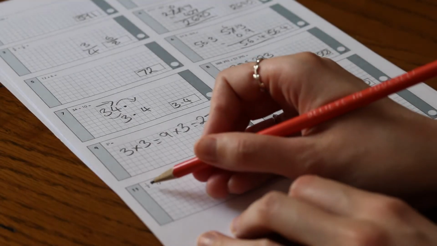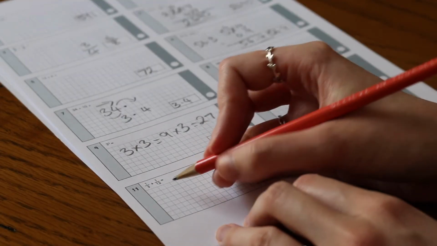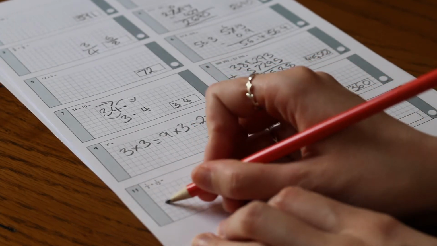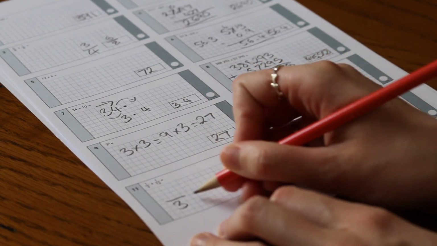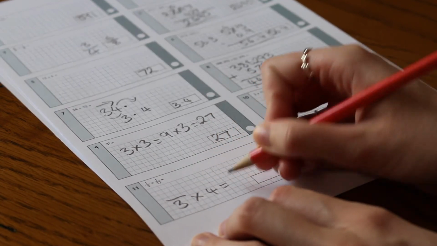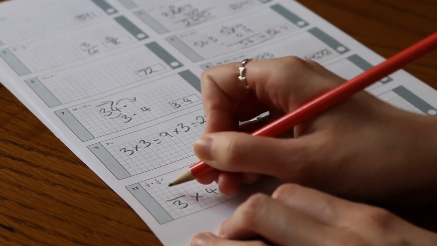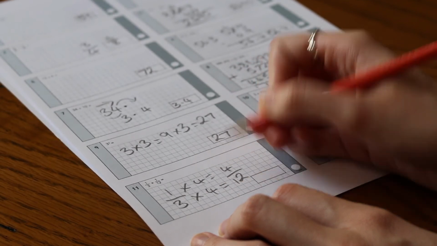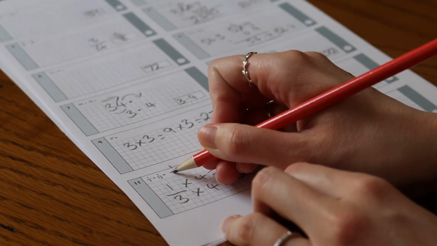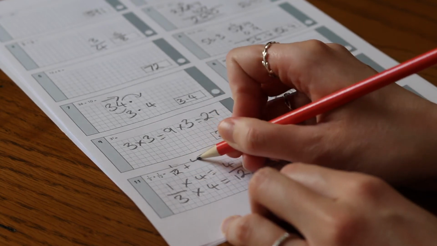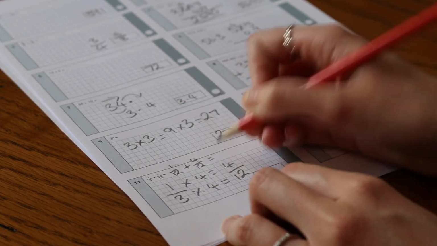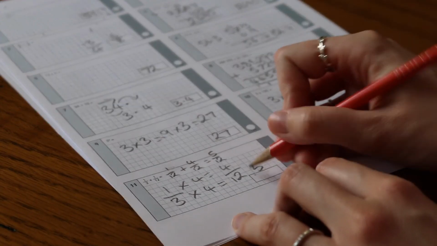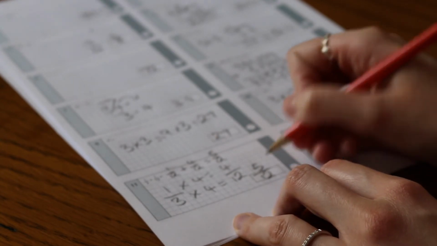Number 11, 1/3 add 1/12. So we can see that we need to change our third into twelfths. And in order to do that, we need to multiply by 4. 3 times 4 equals 12. And whatever we do to the bottom, we do to the top. 1 times 4 equals 4. So 4/12 add 1/12 equals 5/12. And there is no way of simplifying that fraction because you cannot divide 5 into anything because 5 is a prime number.